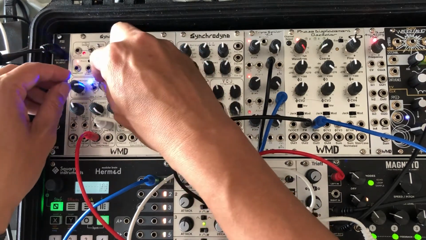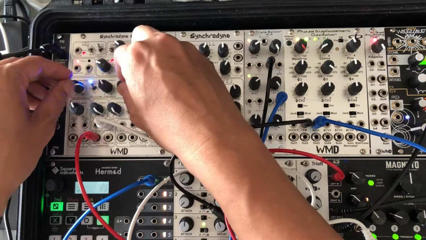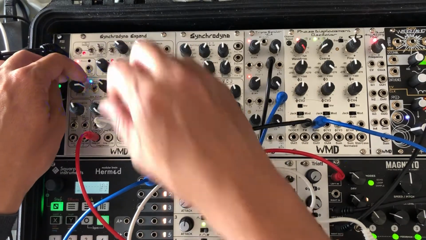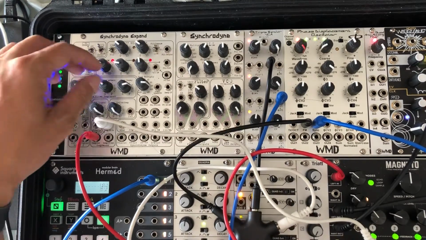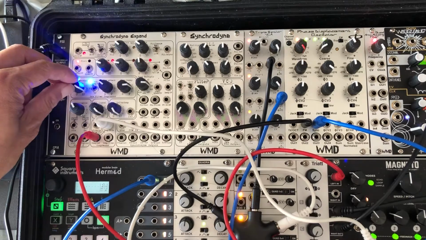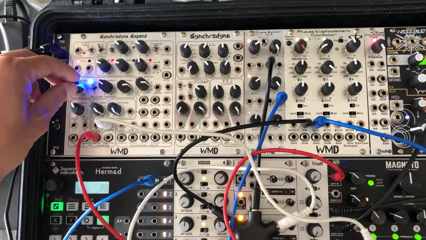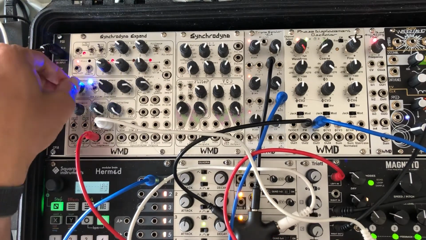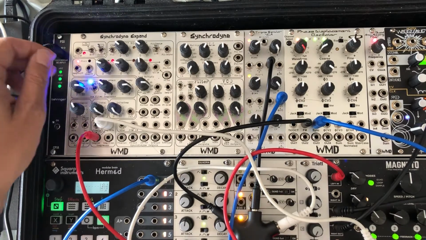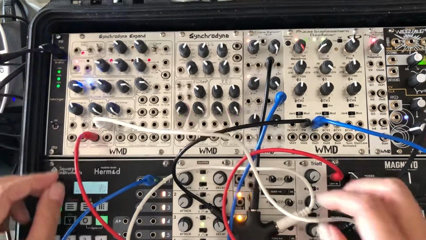you can hear this sort of ducking or pumping sound that it creates, and you can see with that LED when the compressor's switched on or off. So this knob here will determine how much compression or ducking it creates.